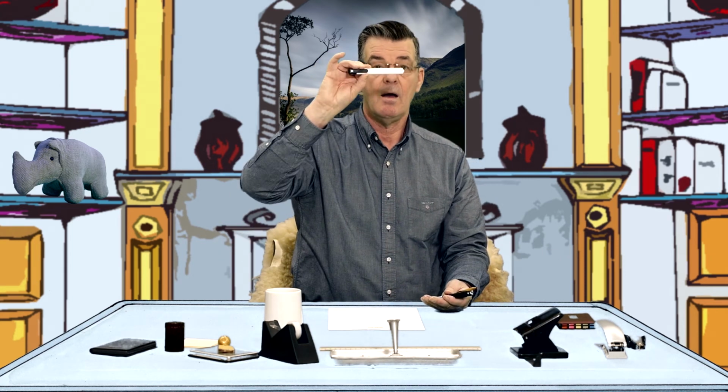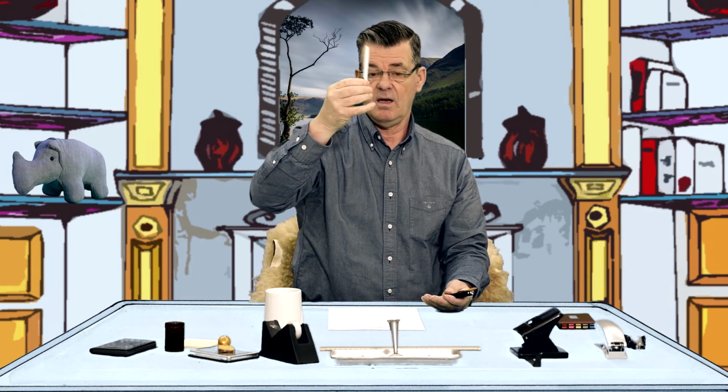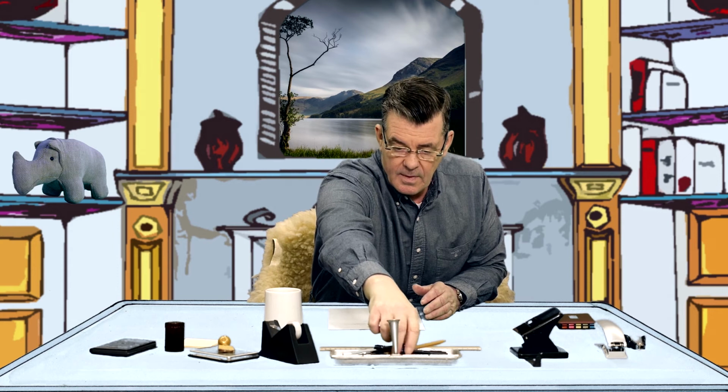Okay, and our marker. Okay, good. And then maybe I always have one, maybe you need one, maybe you don't. This is a cutter knife. Okay, I use this for cutting my paper. Okay, and last but not least, Post-its.